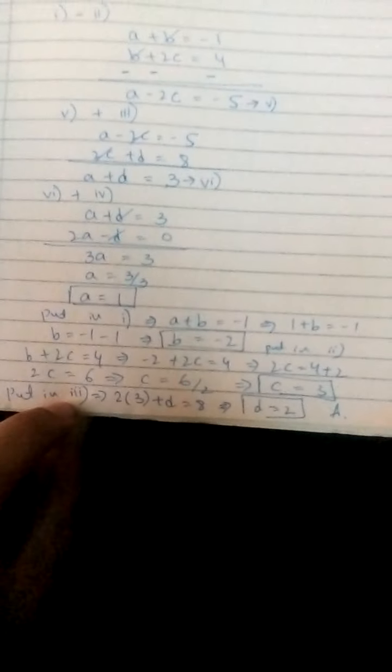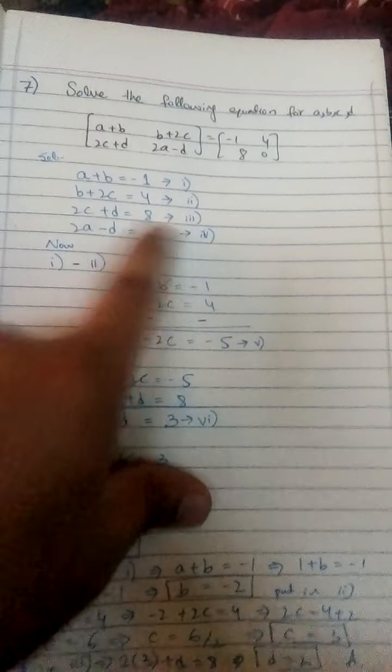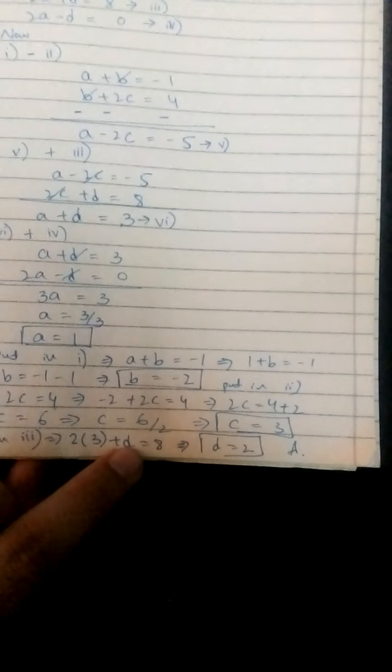And put it in equation 3. Equation 3 is here, it's equation 3. 2c plus d is equal to 8. So the value of c is 3 and d is unknown.